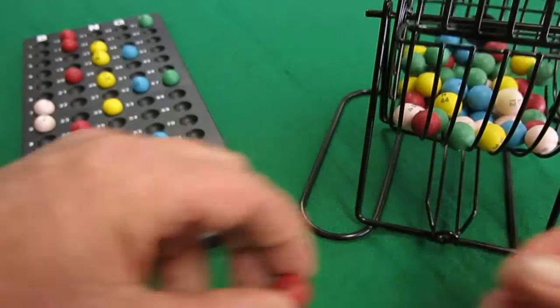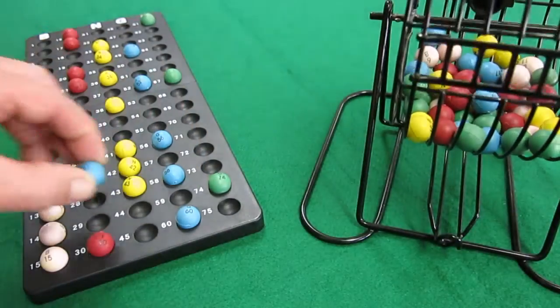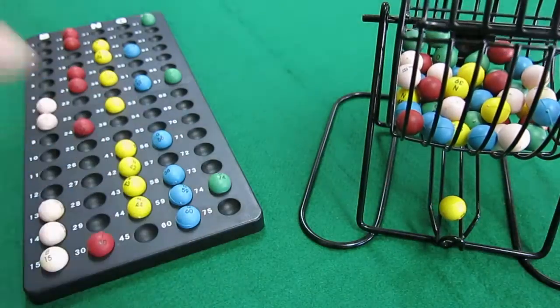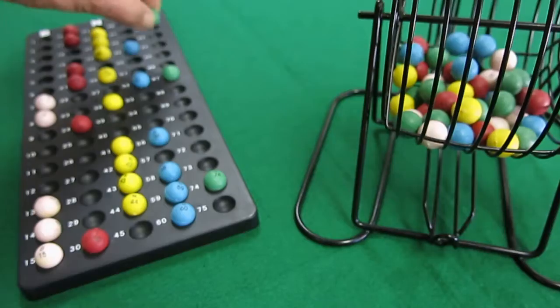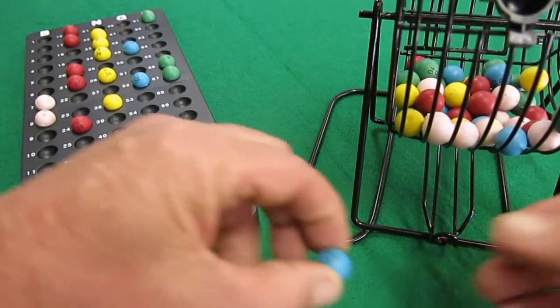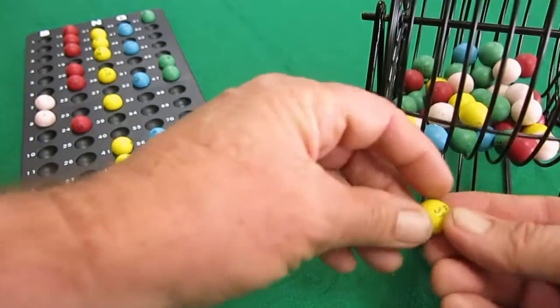N43, I21, G59, N44, N32, O66, G47, I18, N31. Bingo! So that player just got a bingo. So you call it out nice and loud.